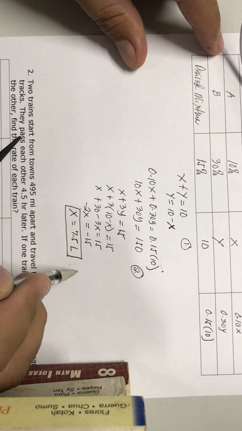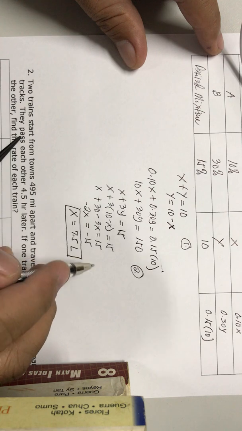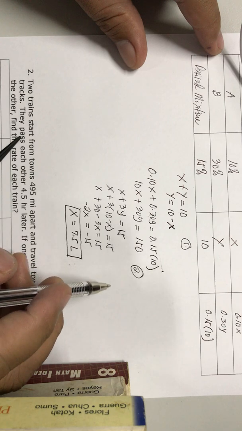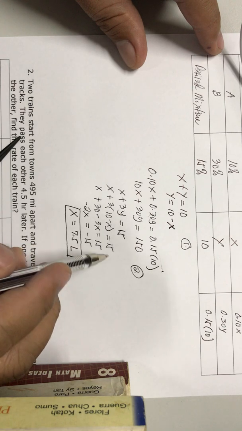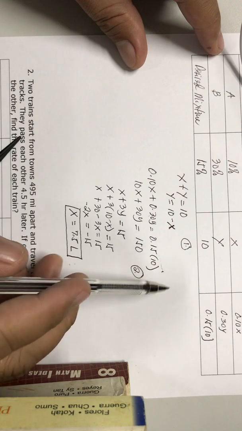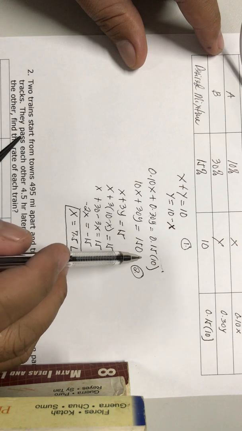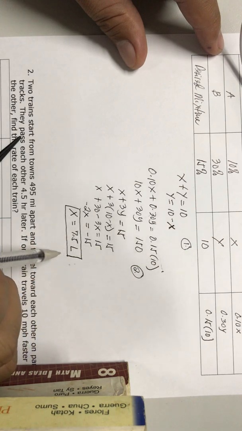There are some science teachers that I know that are very particular in the use of the unit of measurement. According to them, whenever you do a solution, the unit of measurement must be written all throughout the solution.